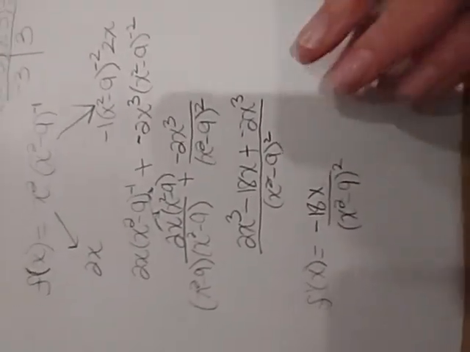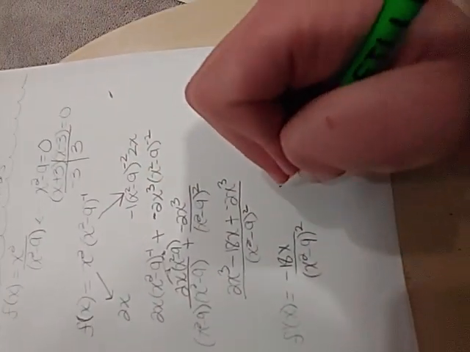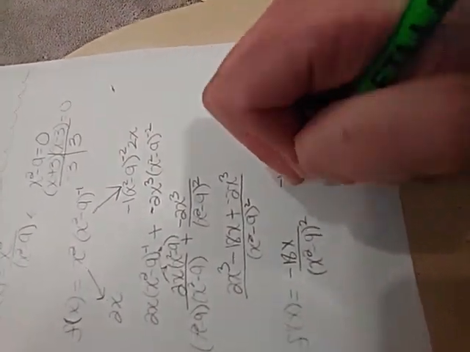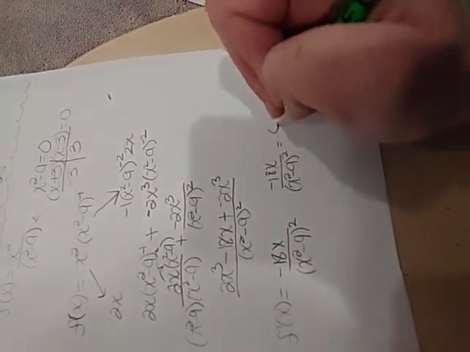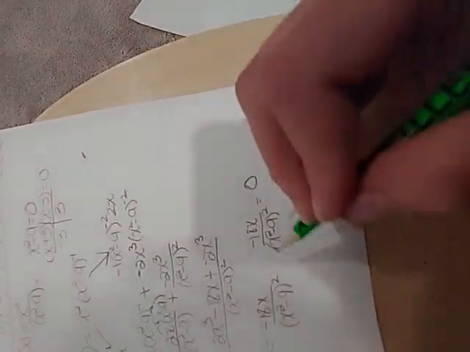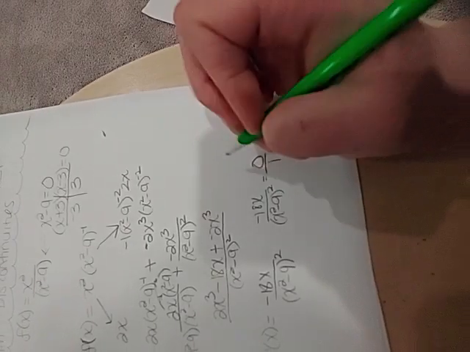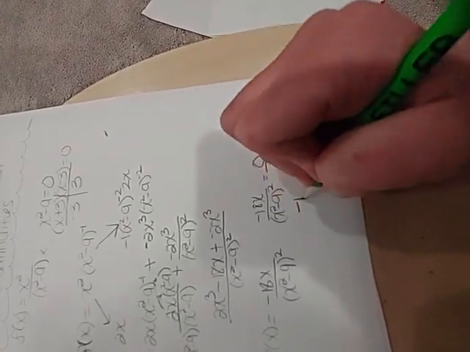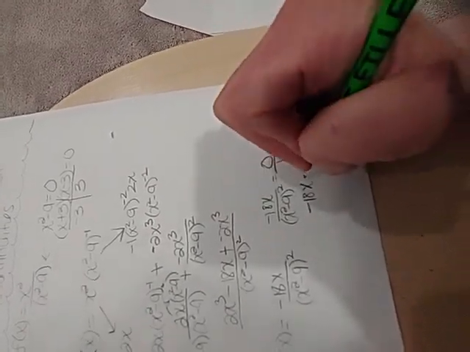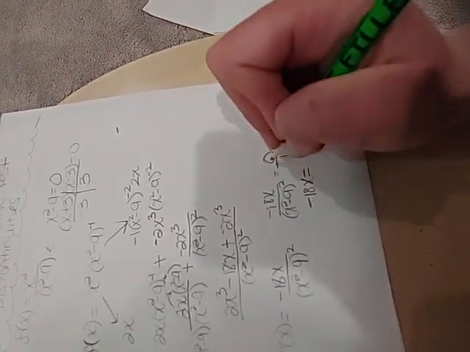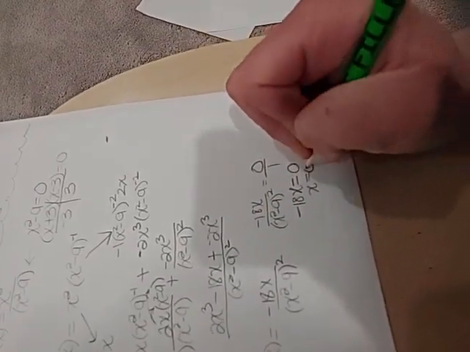So that was a lot of work, but I'm not even done yet because now I have to find my critical numbers. So I have to take my first derivative and I have to set it equal to 0. Okay, so I have a fraction equal to a number. I can put the LCD on both sides, or I can put this over 1. I can cross multiply. I get negative 18x times 1 is negative 18x equals 0 times this quantity gives me 0, so that my critical number is 0.